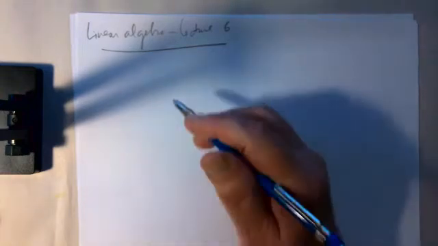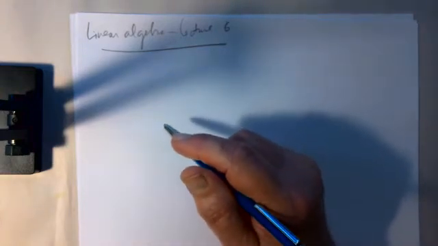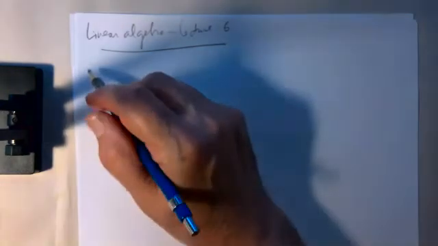Okay, just to prove the equivalence of two systems of equations. Is that correct? Yeah. Okay.